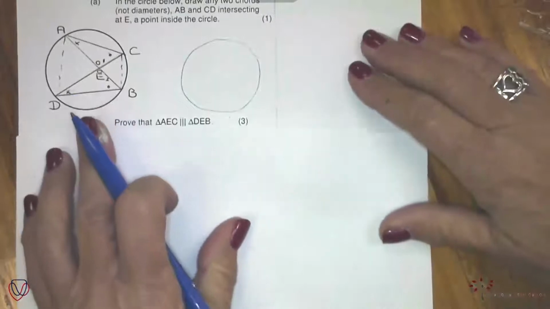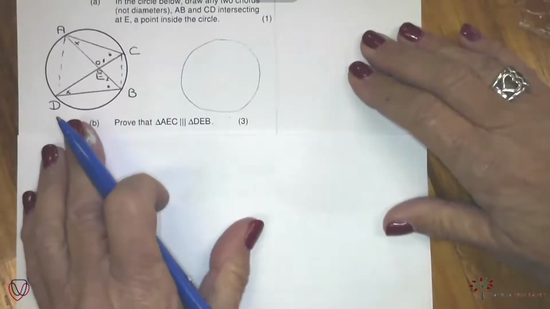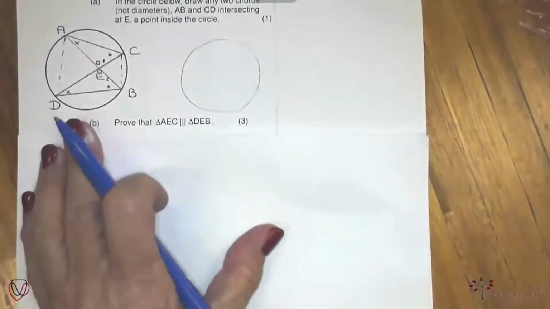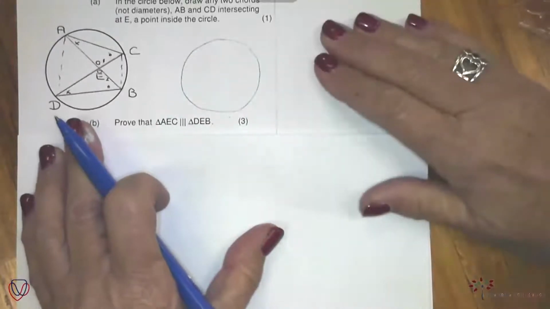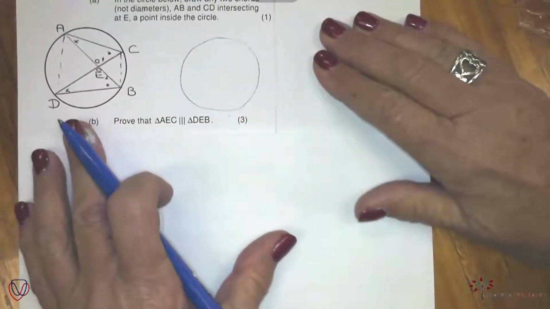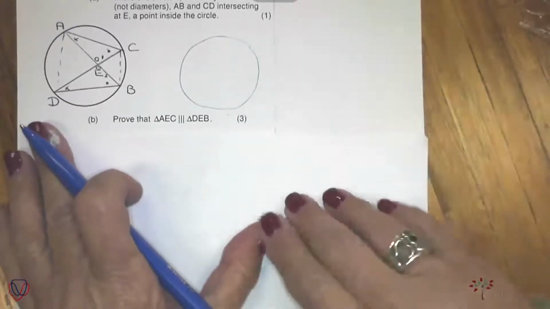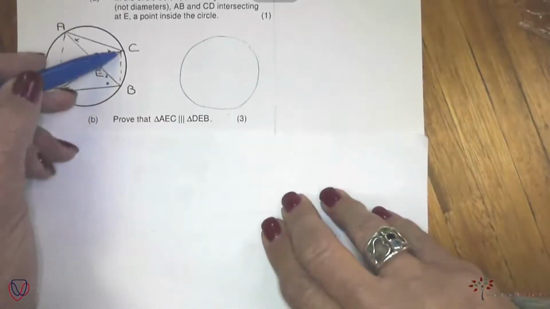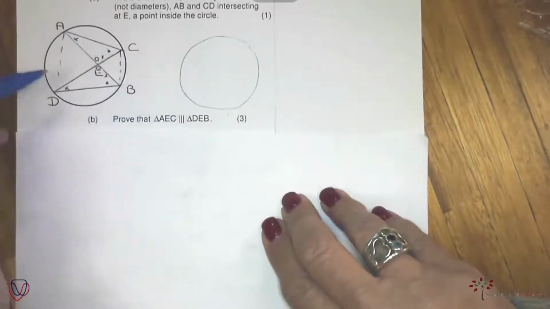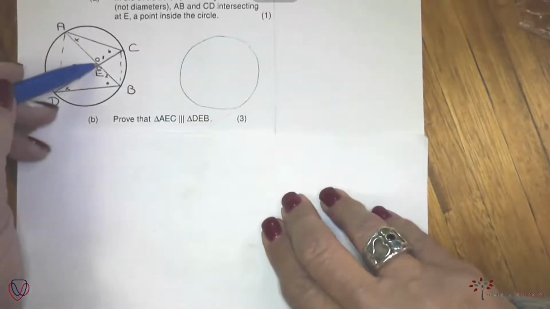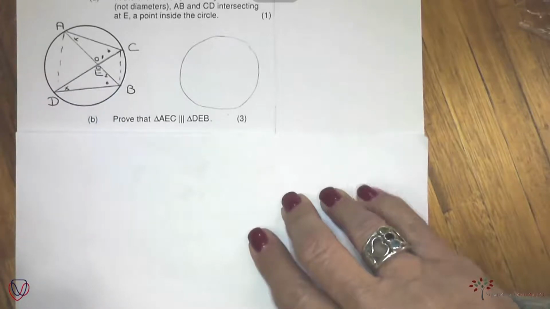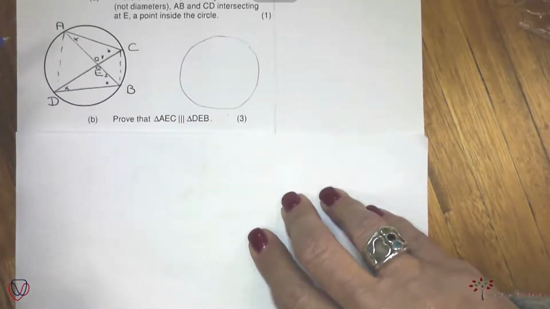And then they asked a very simple question. The problem is some of you won't even know how to draw a chord. No. I'm sure you will know how to draw a chord. There will be people that won't know. Okay. Prove that AEC is similar to DEB. That is really very simple.